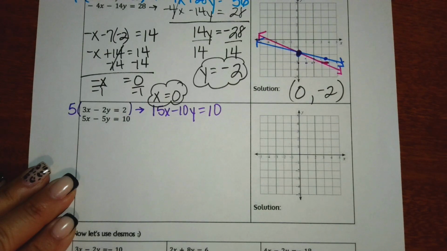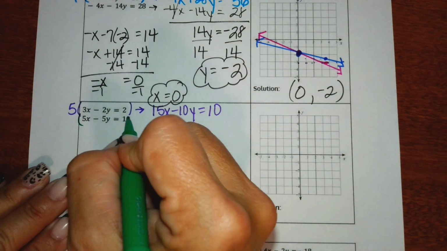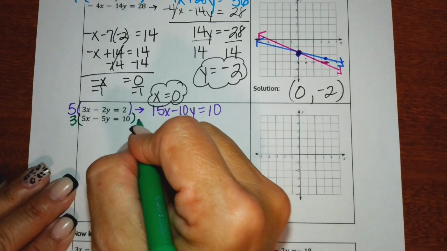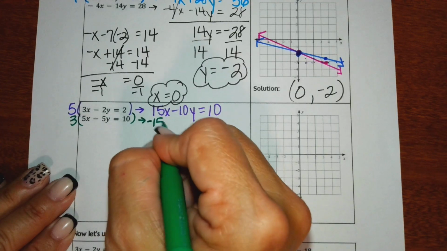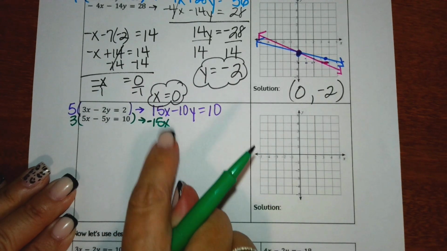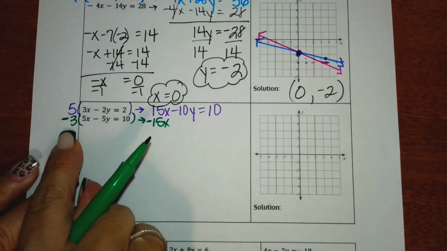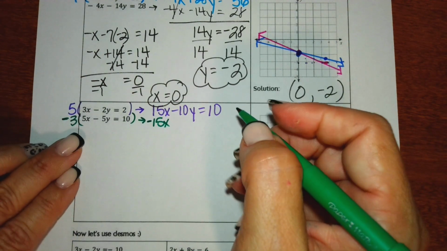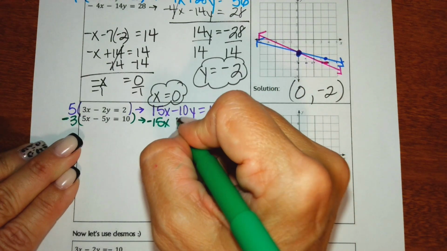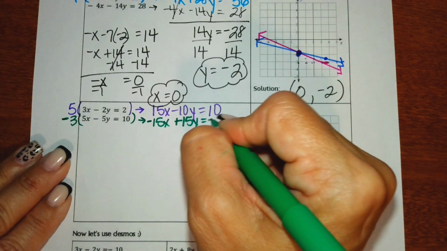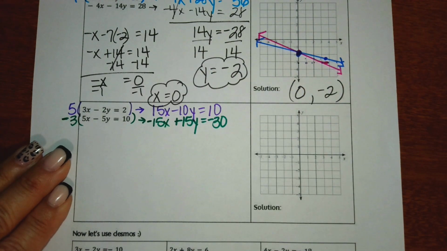And then I'm going to multiply the bottom one by not just a 3. A 3 would give me 15, but I need it to be a -15, right? So they cancel out. So this is going to be a -3. So when I distribute the -3, I get -15x plus 15y equals -30.